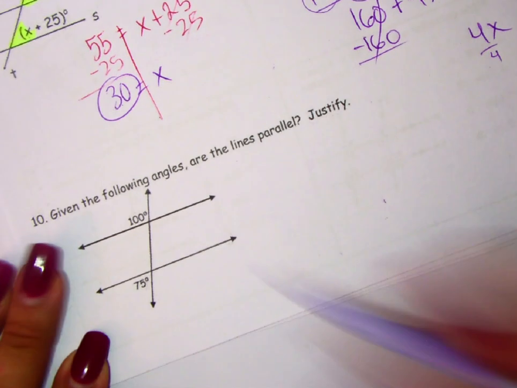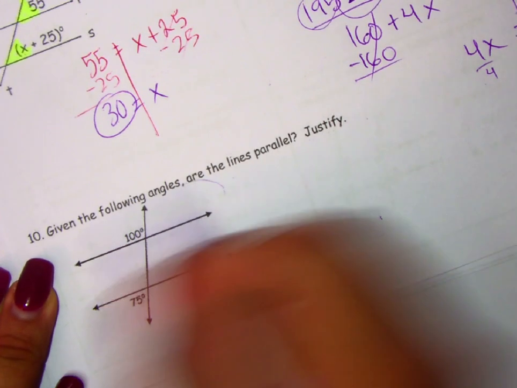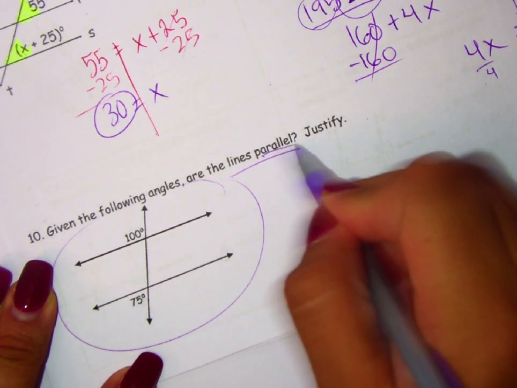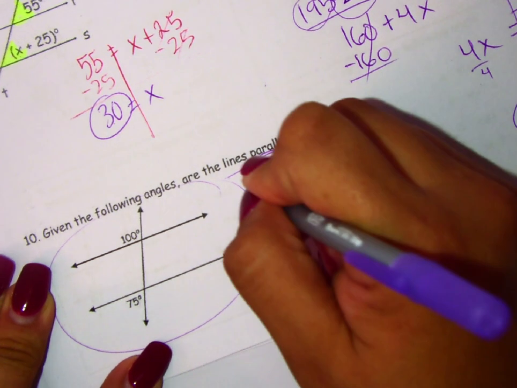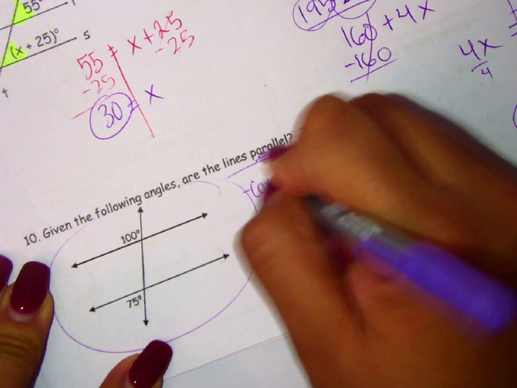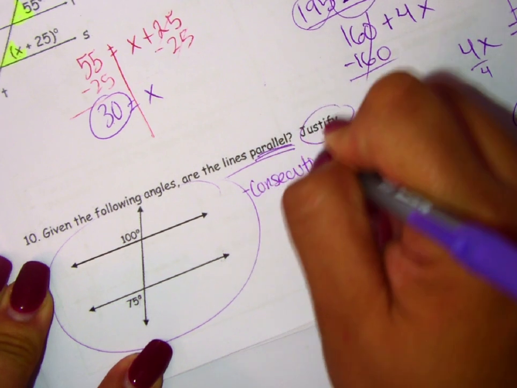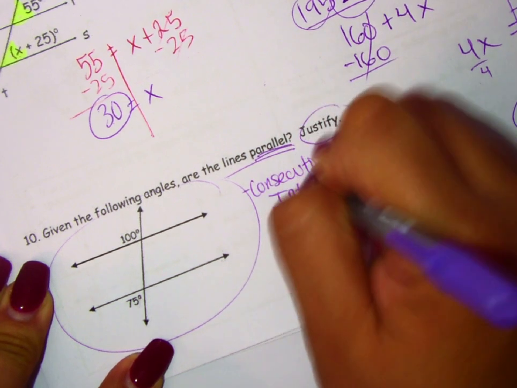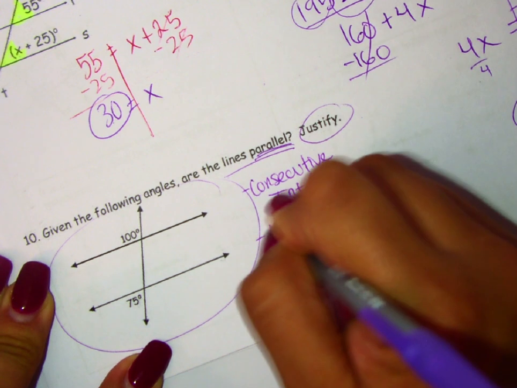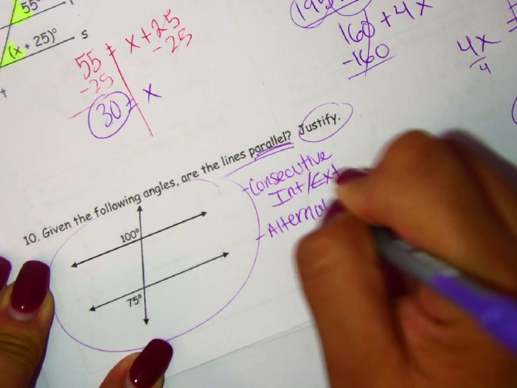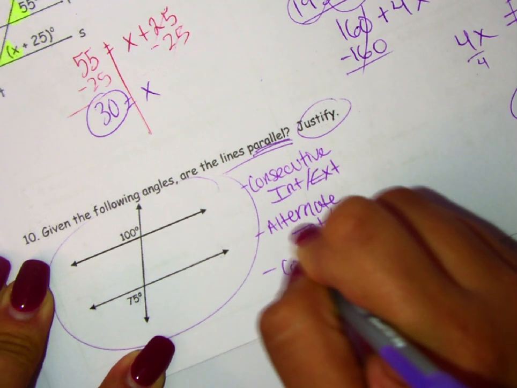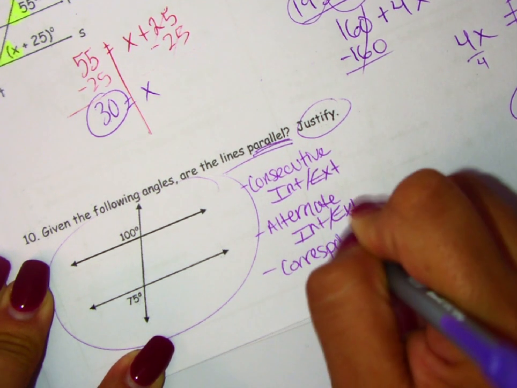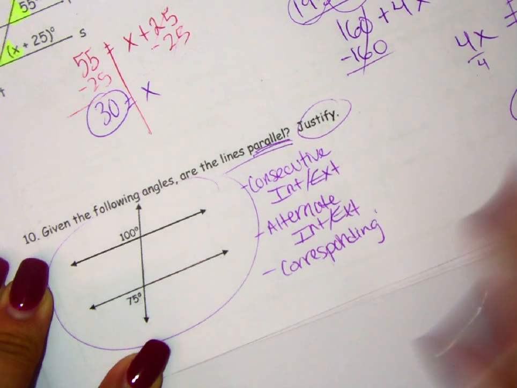Okay, last example says, given the following angles, are the lines parallel? And then you gotta justify. So to prove that two lines are parallel, you're either gonna have the consecutive interior or exterior angles, the alternate interior or exterior angles, or the corresponding. So those are the only options that could justify if two lines are parallel.